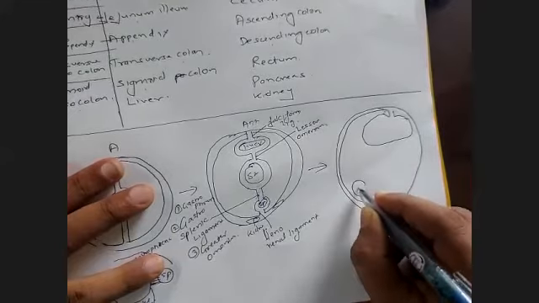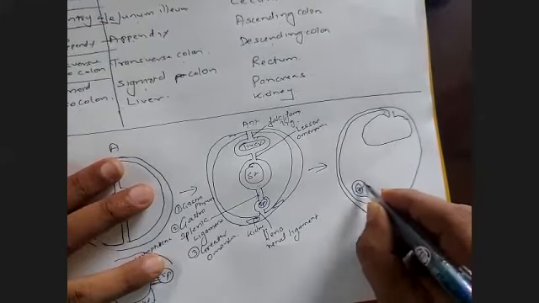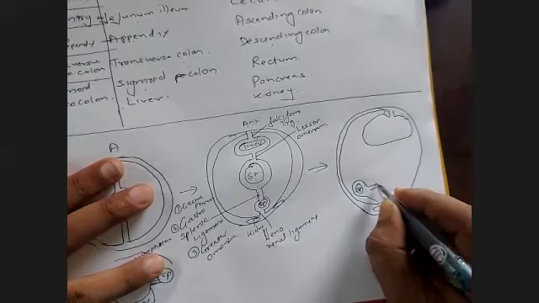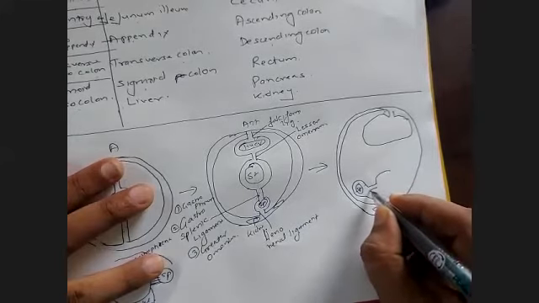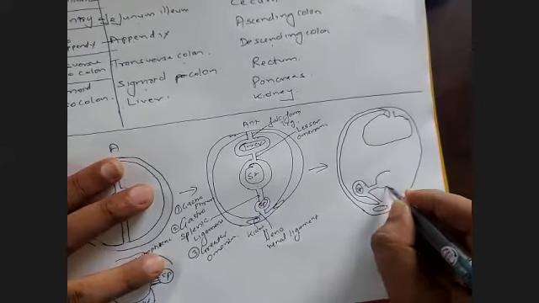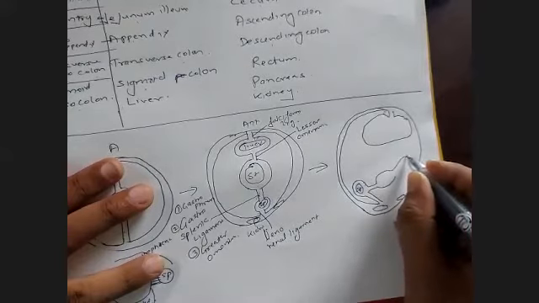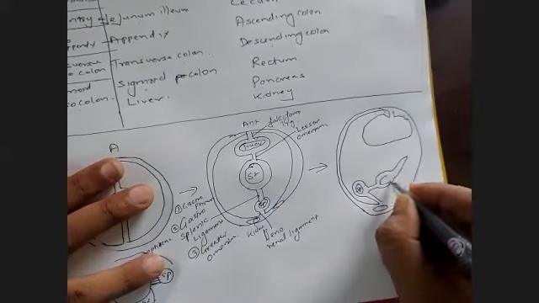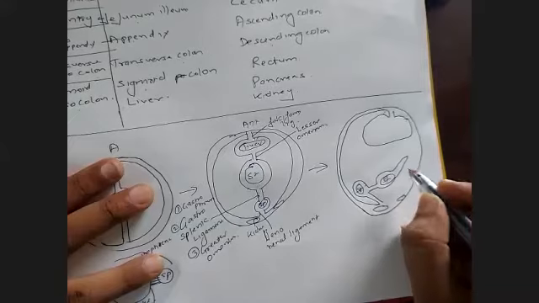This is the spleen lying here. This is the stomach.